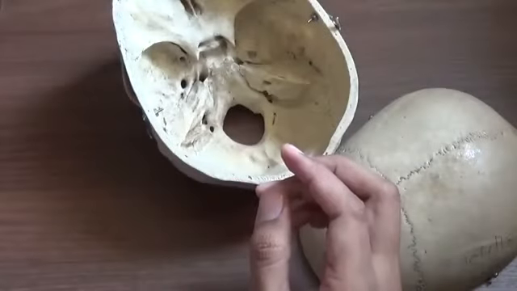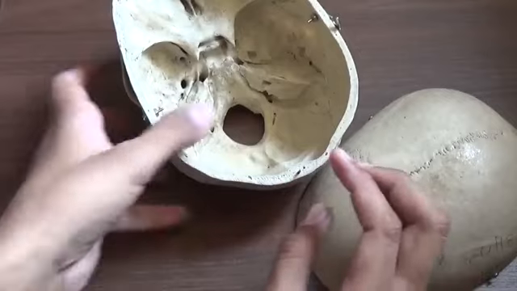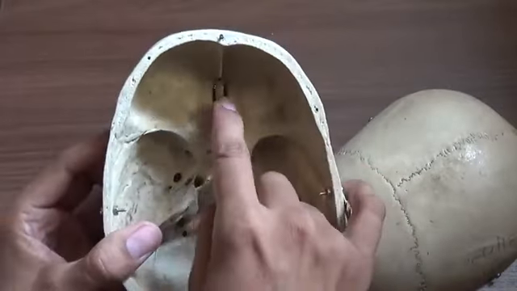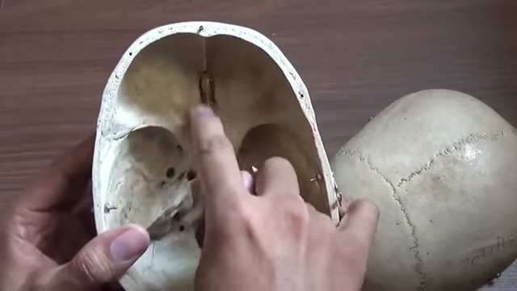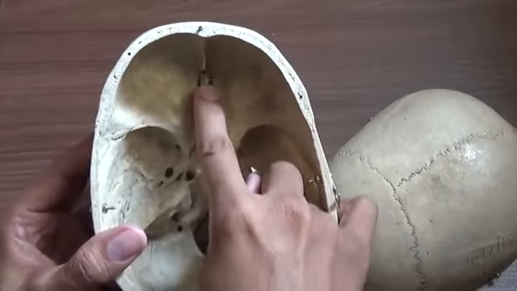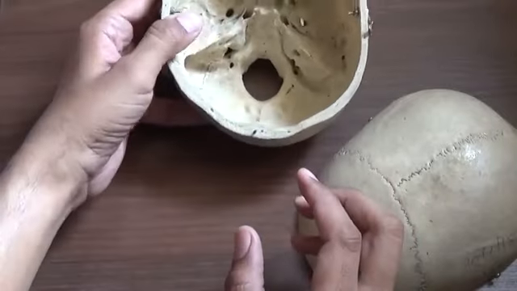The second unpaired bone in the midline, next to the frontal bone, is the ethmoid, which is lodging in the U-shaped notch in the frontal bone. Here lies the ethmoid bone. Let me show you the ethmoid.